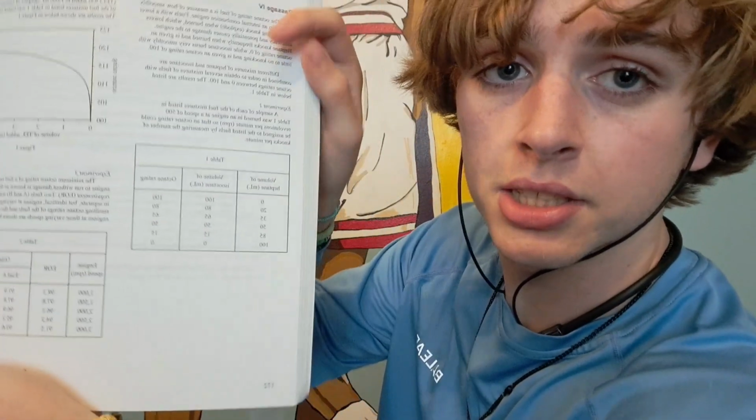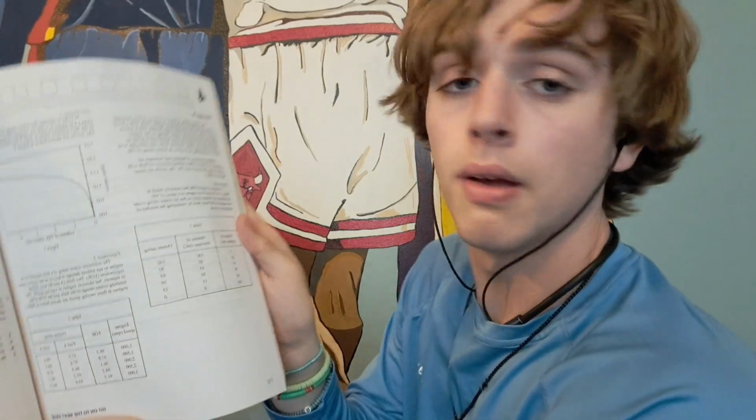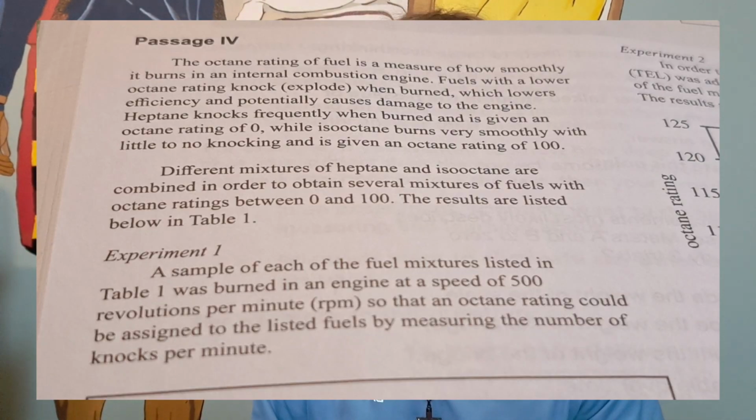I might not be able to show it well, but this is a table that you'd kind of get. You don't really need to read the numbers, but this is kind of a table you'd probably get. A sample of each of the fuel mixtures listed in Table 1 was burned in an engine at a speed of 500 revolutions per minute, RPM. That's the shortened term of it, RPM. Then the octane rating could be assigned to the listed fuels by measuring the number of knocks per minute. And they have a bunch of these types of experiments that go along with it.